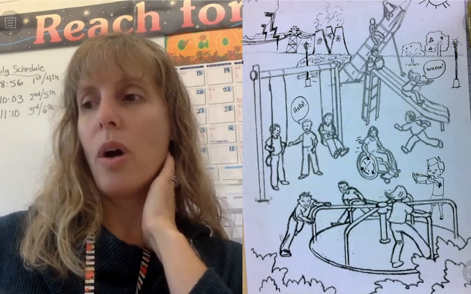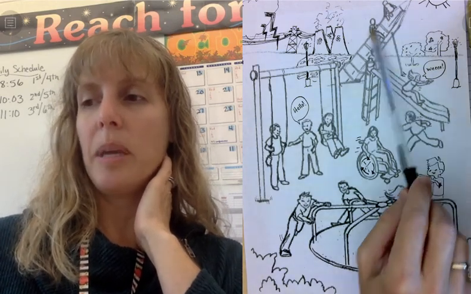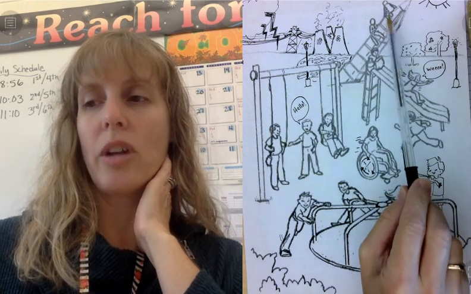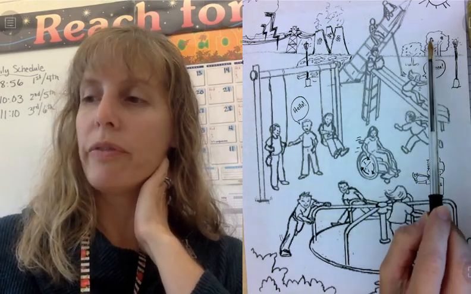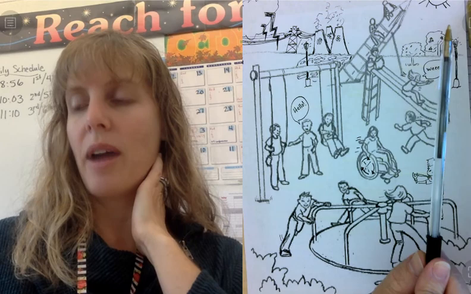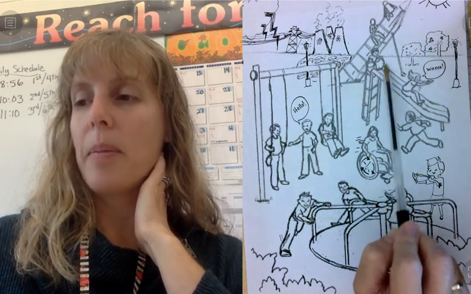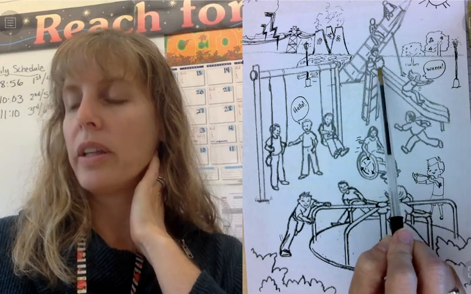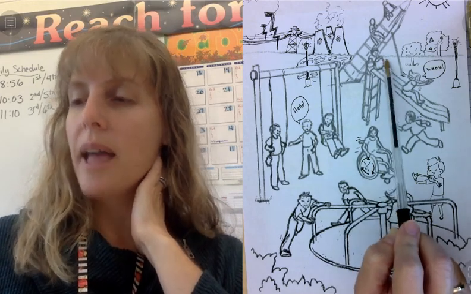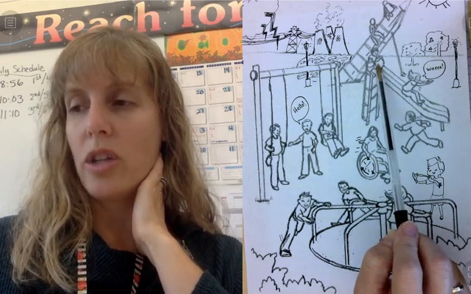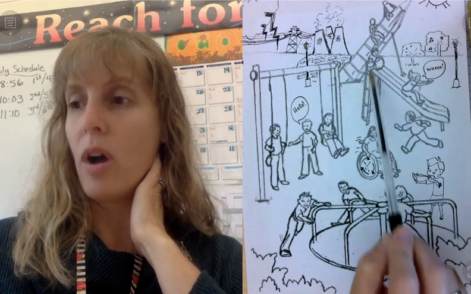Okay, so if you said that these people on this climber had gravitational potential energy, you are correct. If you said the fruit before it falls off the tree has gravitational potential energy, you're correct. If you said that the guy at the top of the slide, I don't know if it's a guy or girl, not very clear, has gravitational potential energy because of his position, he could fall, right?